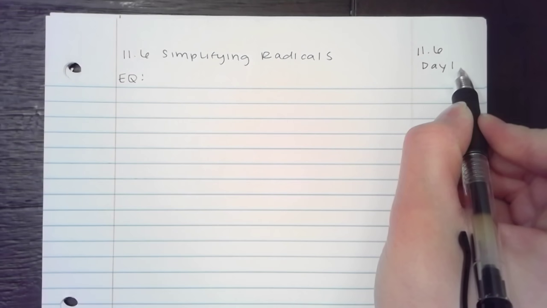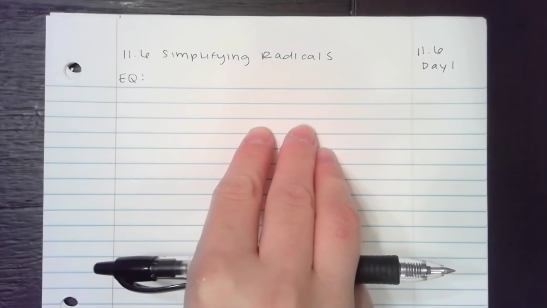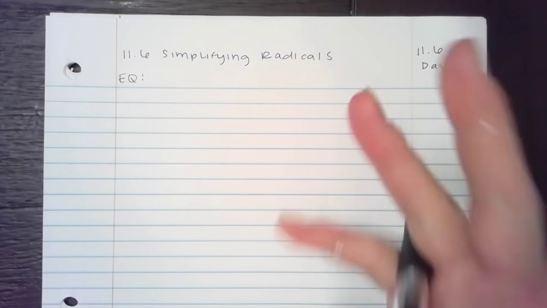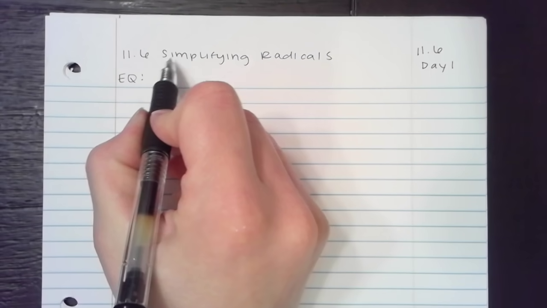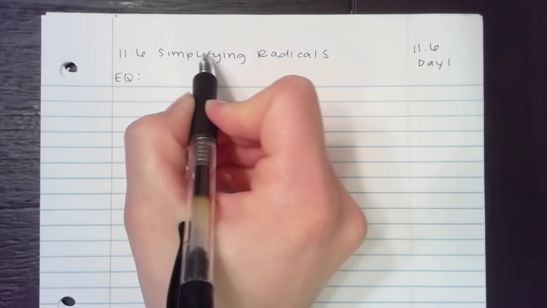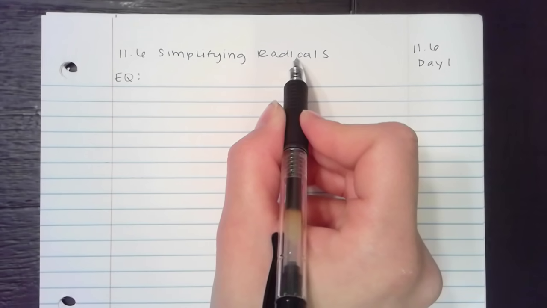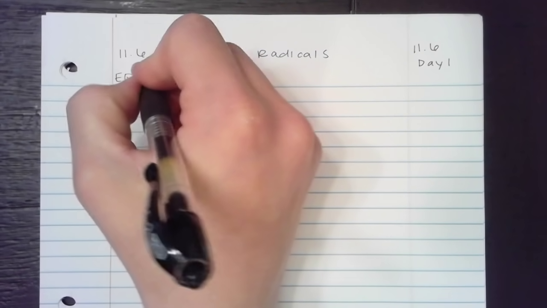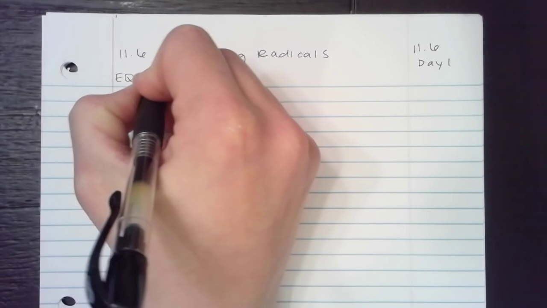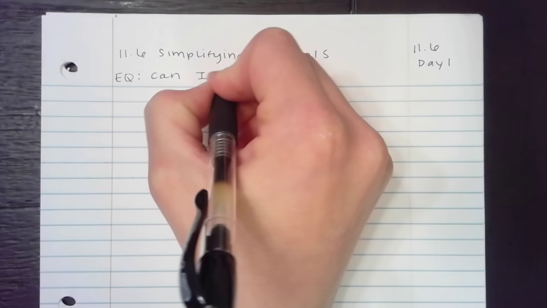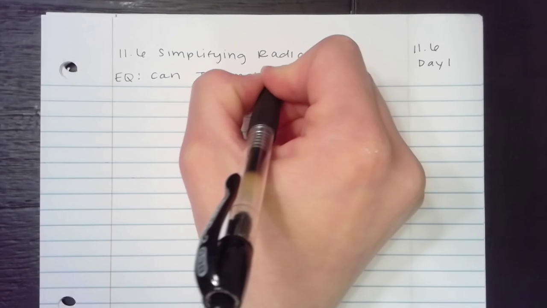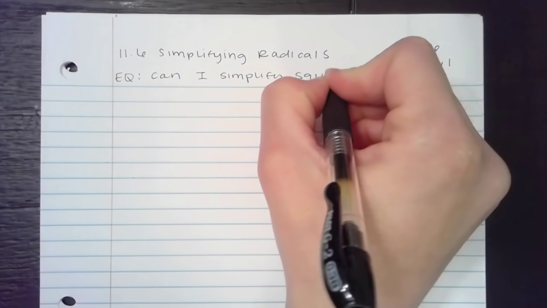This is day 1. You're going to have 3 whole days of notes. Today we're going to really focus on what is a radical, and what does it mean to simplify that radical? And these are 2 things that you probably know what they are, but we're going to bring them together. So our essential question is simply, can I simplify square roots?